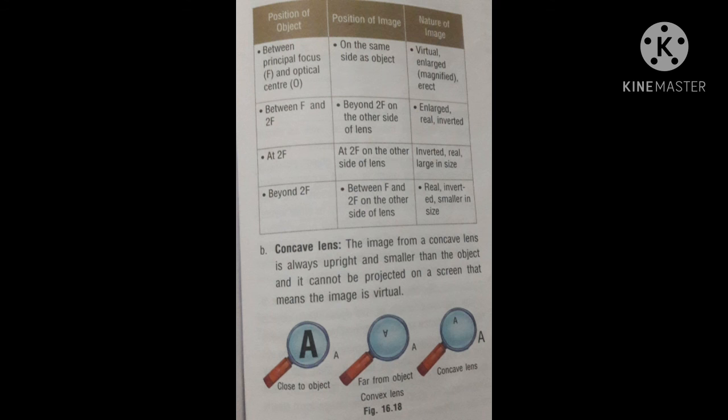Children, f and 2f means that in the lens there are two focuses, f and 2f. 2f is just like the center of curvature of the mirror. 2f is the center of curvature of the mirror. 2f is the double focus of the lens.